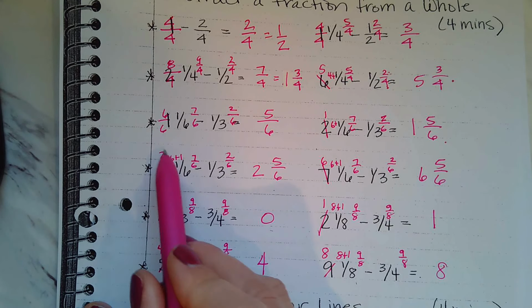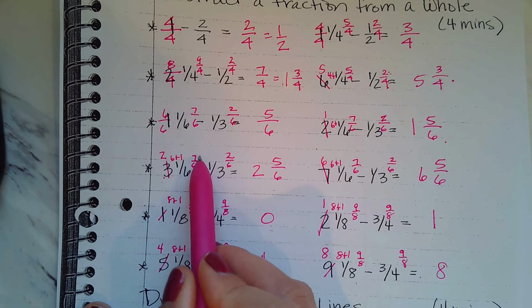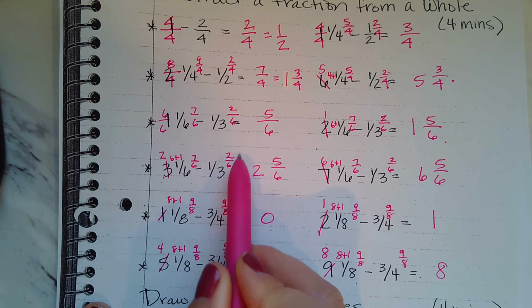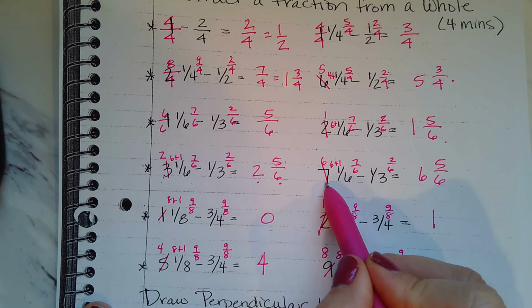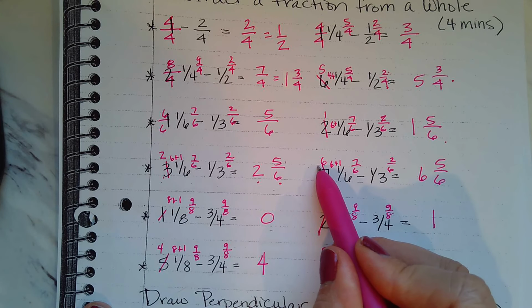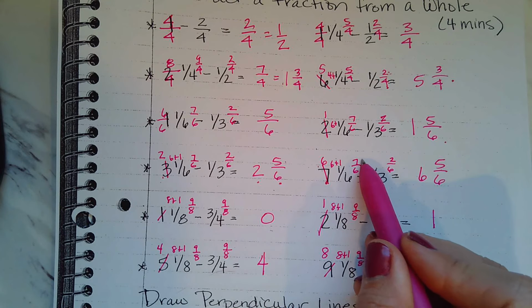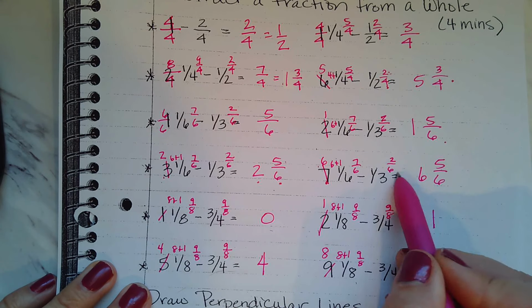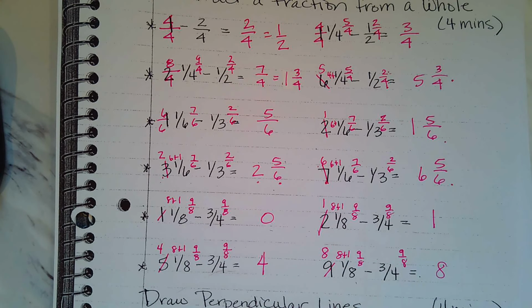Here, I took 1 away from 3. I end up with 2. I added 6 plus 1 is 7. 7/6. Subtract 2/6 is 2 5/6. I took 1 away from 7. Ended up with 6 as my whole number. 6 plus 1 is 7. 7/6. Subtract 2/6. It becomes 6 5/6.